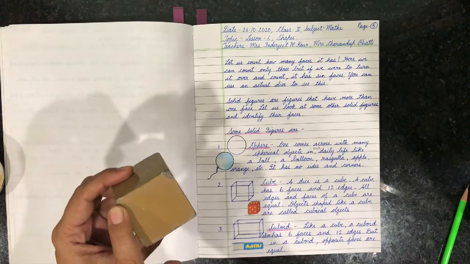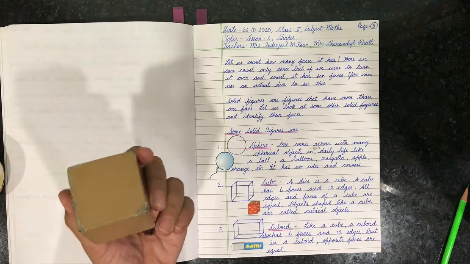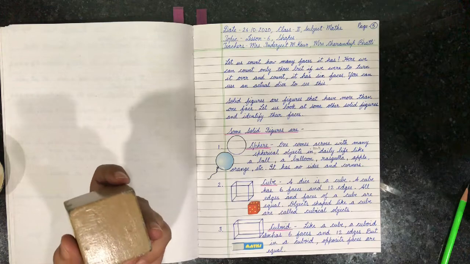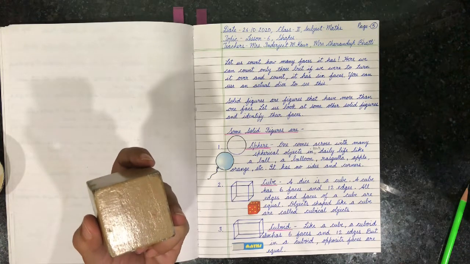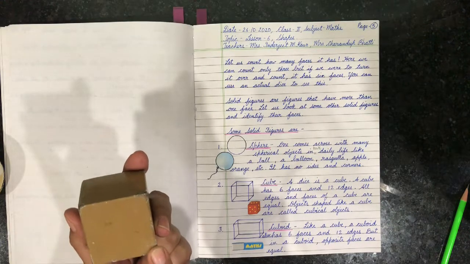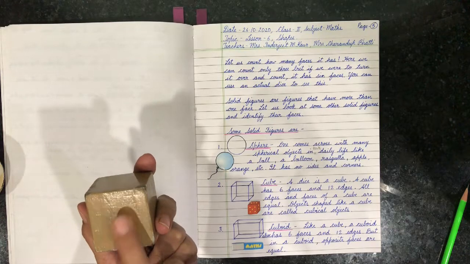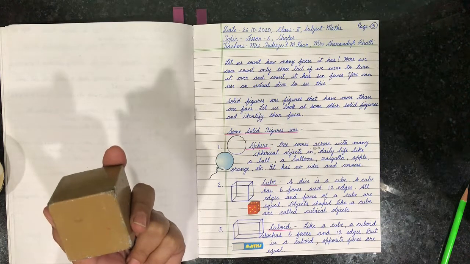So children, a cube has 6 faces and 12 edges. All the edges and faces of a cube are equal.